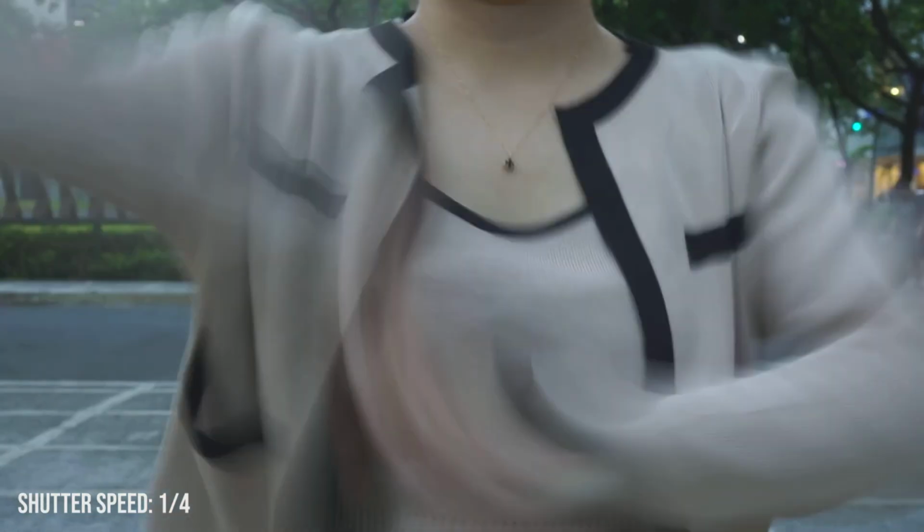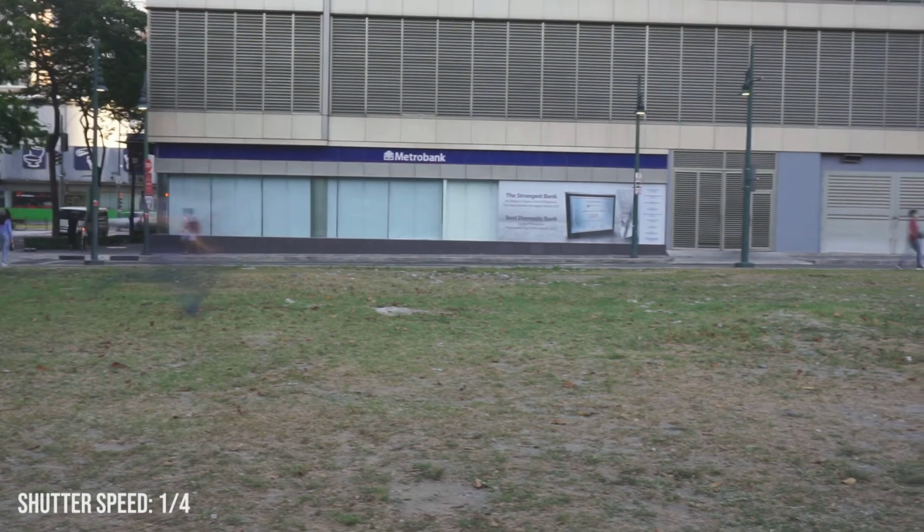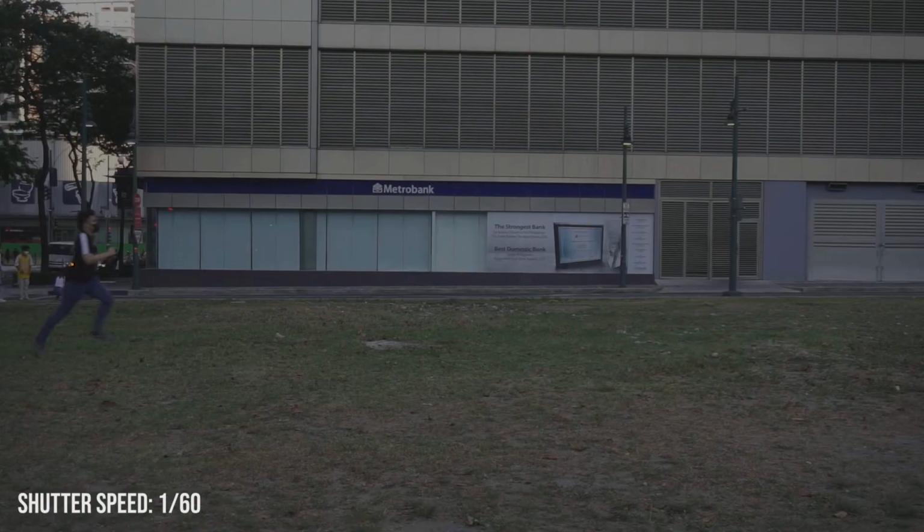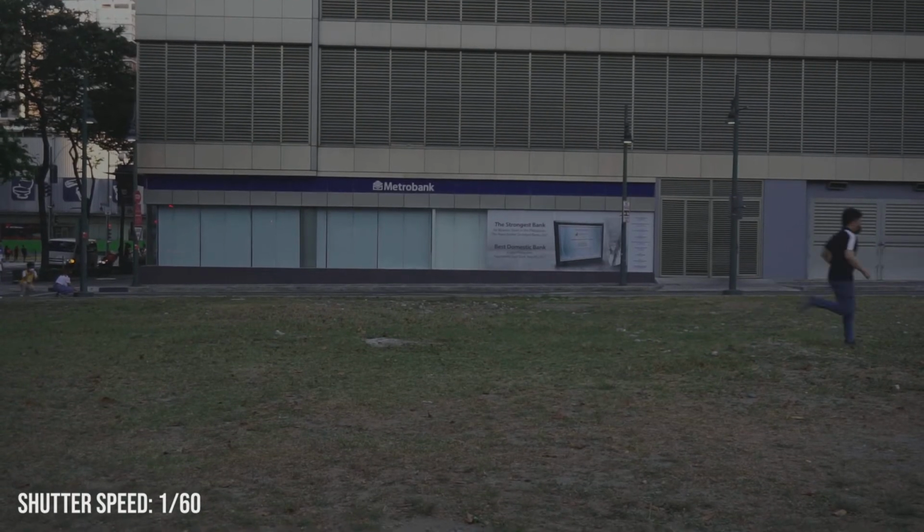But do take note that when you use a lower shutter speed, you get blurry pictures when you're trying to take photos of moving objects. When you want to shoot fast-moving subjects, use a higher shutter speed.